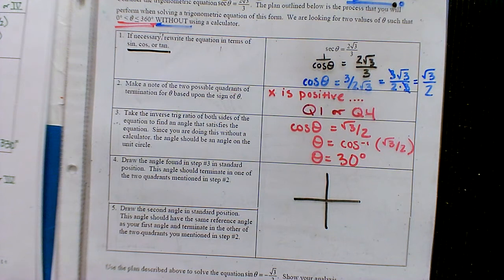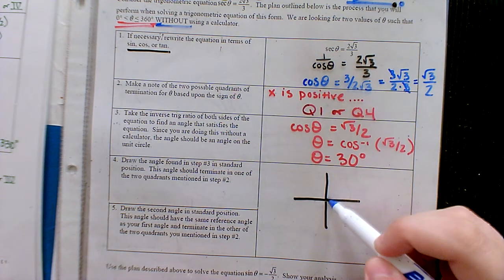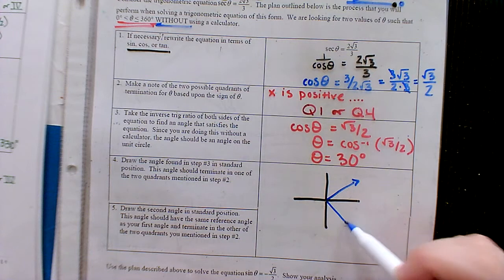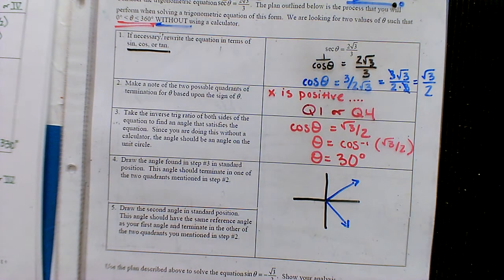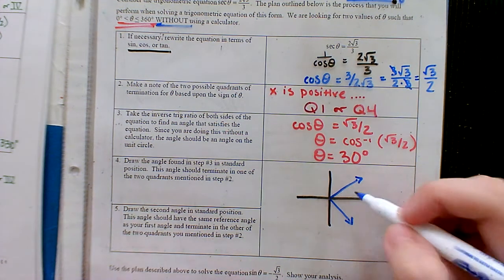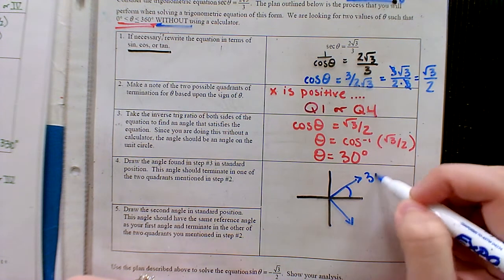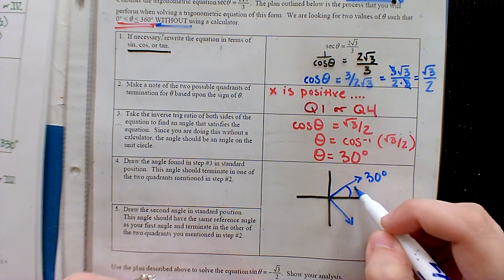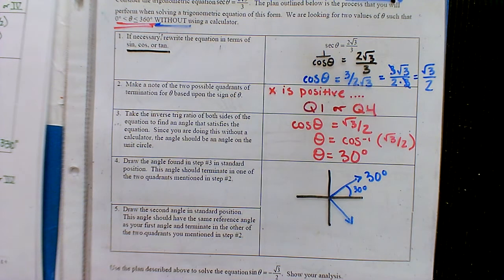And we stated that an angle could be in quadrant 1 or quadrant 4, so we're going to draw an angle in either one of those quadrants. Which one of those angles that I drew in is the 30-degree angle? The one in quadrant 1 or quadrant 4? There we go. So this is our 30-degree angle. Notice how that would be our reference angle of 30 degrees.